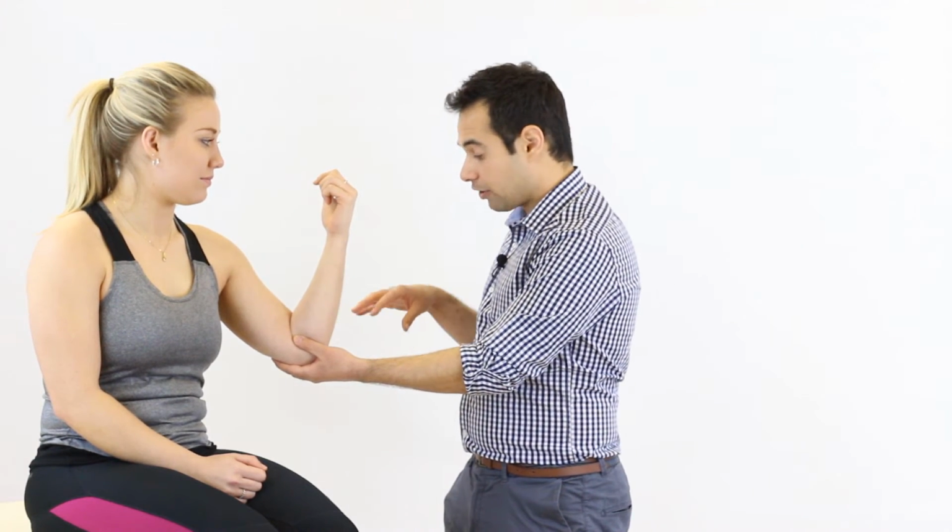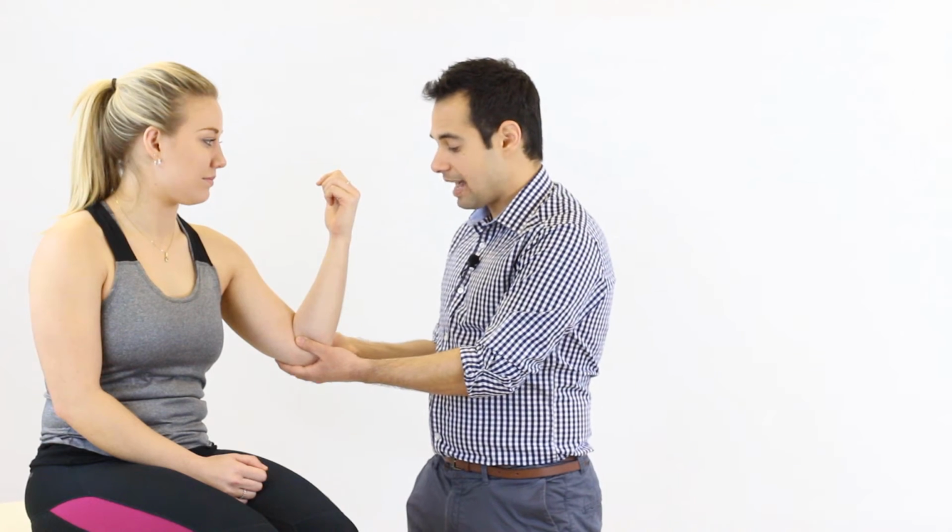If you're worried about the patient's pain levels because they have quite irritable pain levels, or you want to try and give them more comfort, you may be able to place them on a chair sitting with their elbow rested on the plinth, maybe with some pillows for extra comfort.